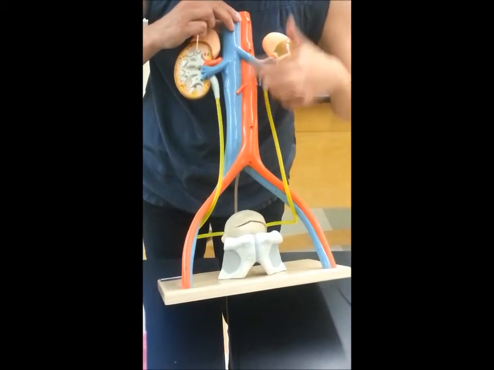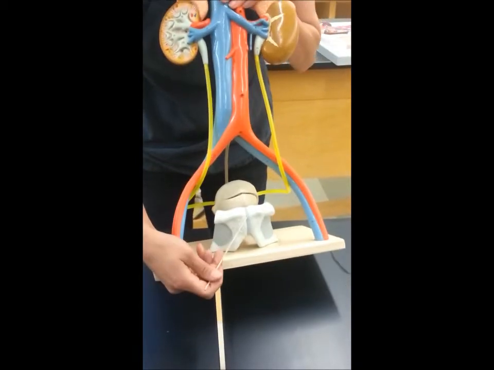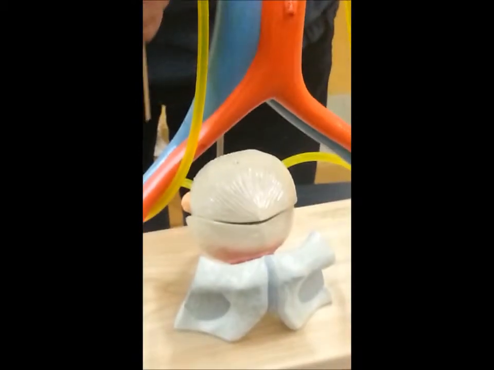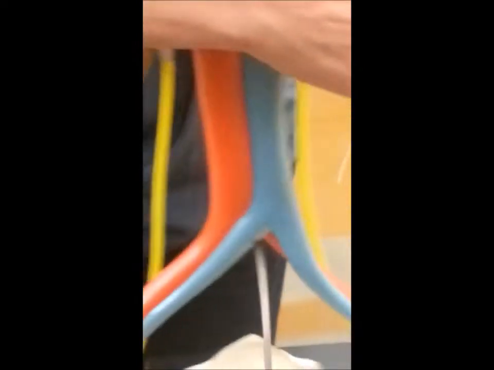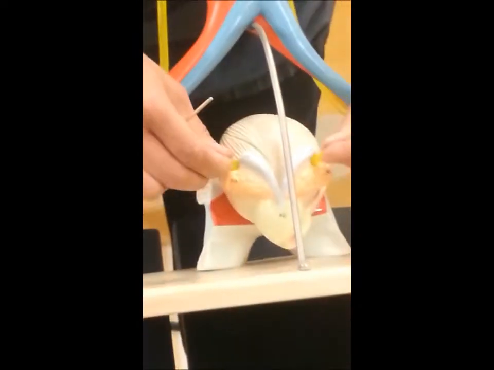Of course, this is the abdominal aorta. This is our inferior vena cava. We can see the pubic symphysis, and the bladder sits right behind the pubic symphysis. Here are our ureters, right? From this side, you can see the ureters coming out. They go into the bladder.